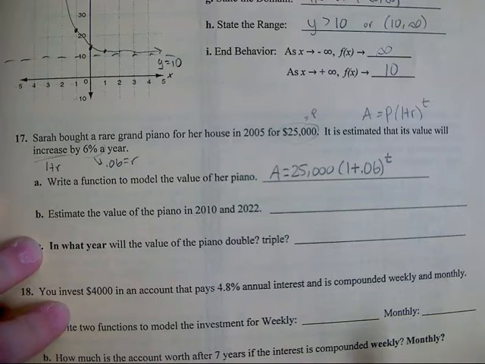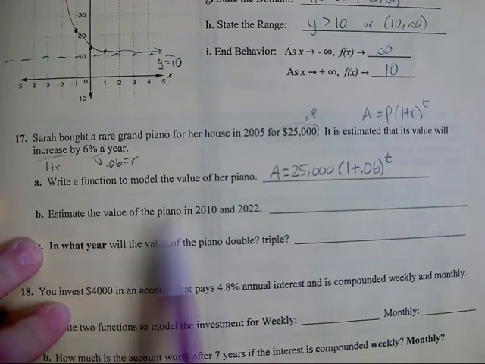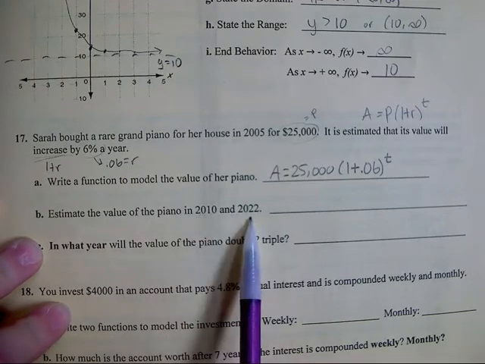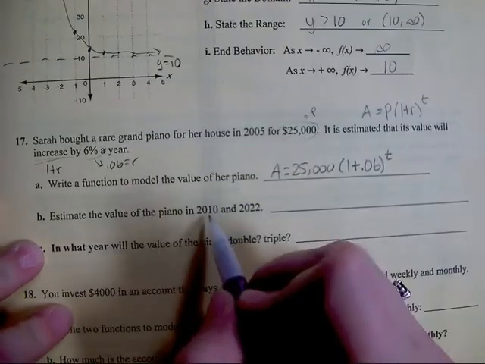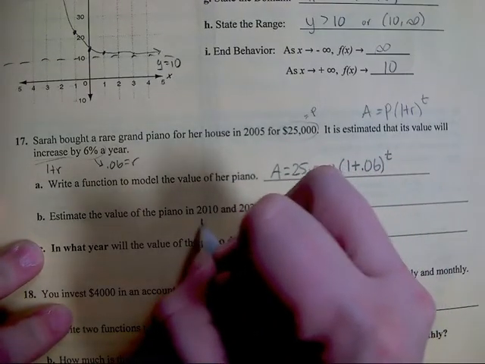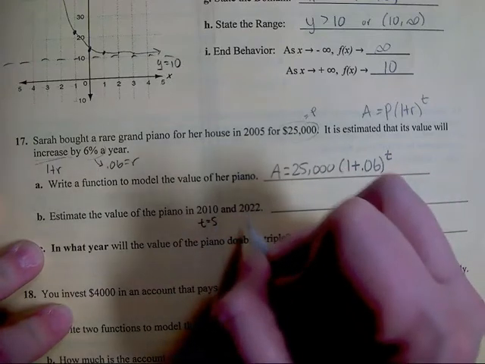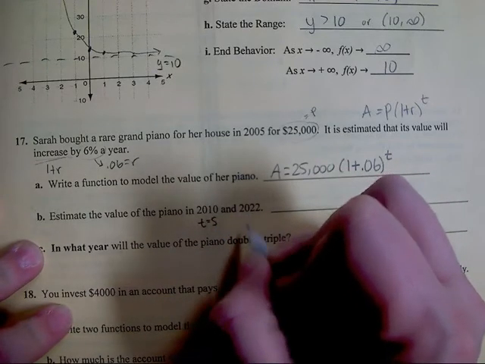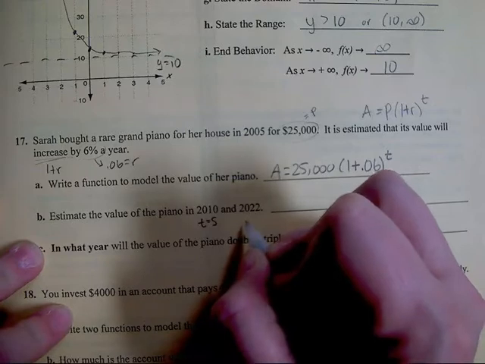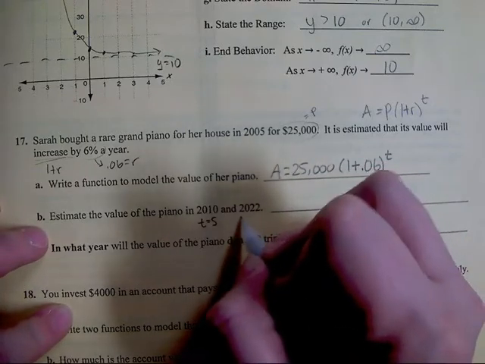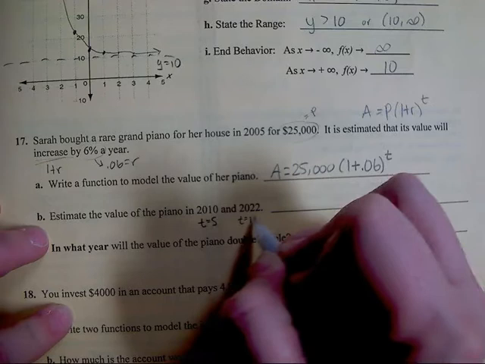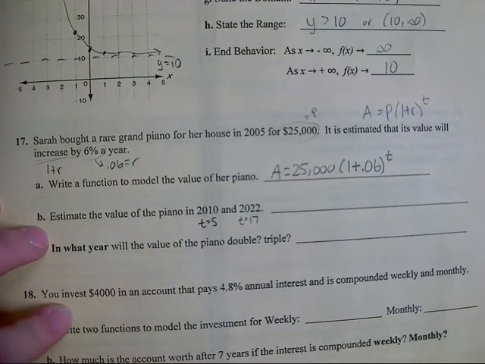All right, so part B, estimate the value of the piano in 2010 and 2022. So in 2010, I would have had the piano for 5 years, so t is going to equal 5. In 2022, I would have had the piano for, what is that going to be? 17 years. So t here is going to be 17.